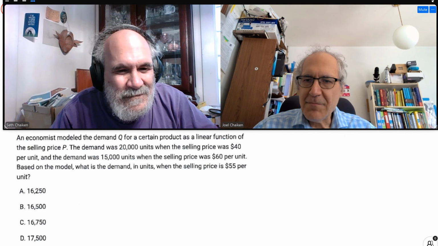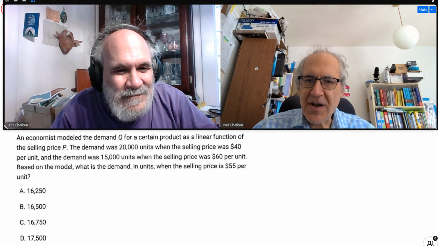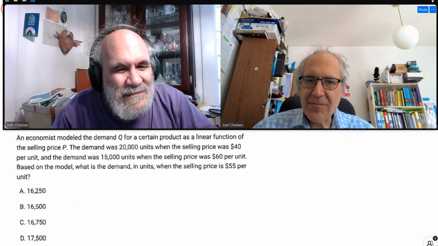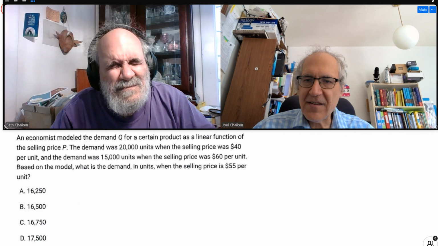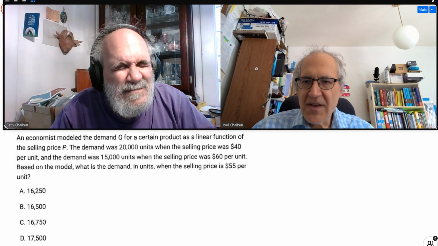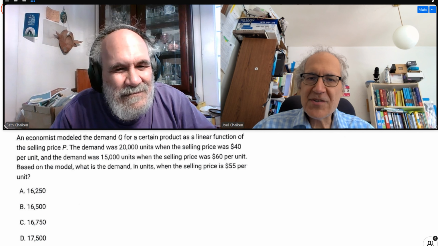An economist modeled the demand Q for a certain product as a linear function of the selling price P. The demand was 20,000 units when the selling price was $40 per unit, and the demand was 15,000 units when the selling price was $60 per unit. Based on this model, what is the demand in units when the selling price is $55 per unit?